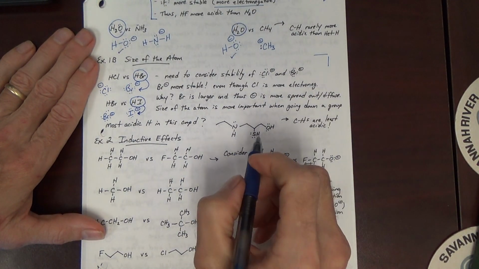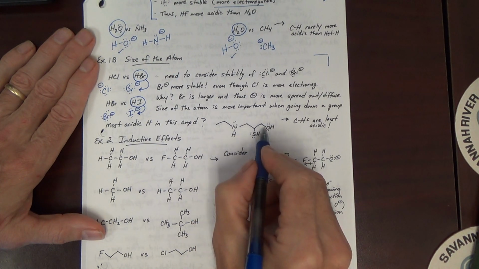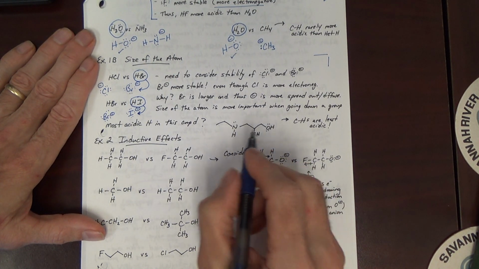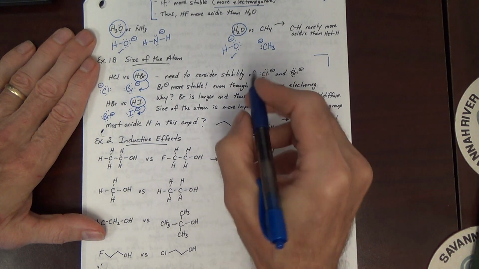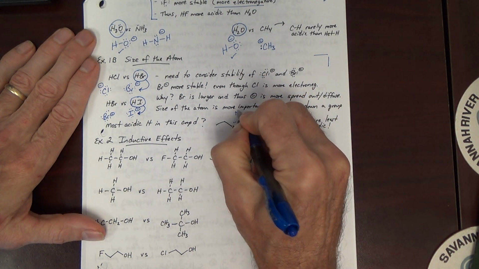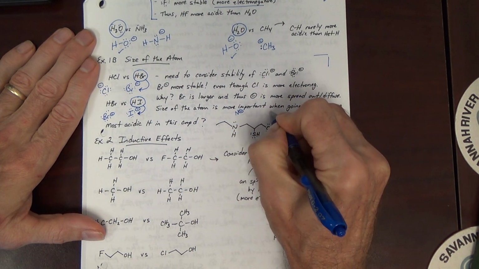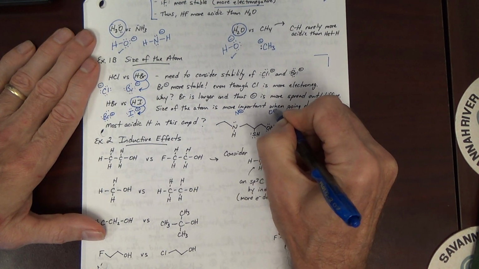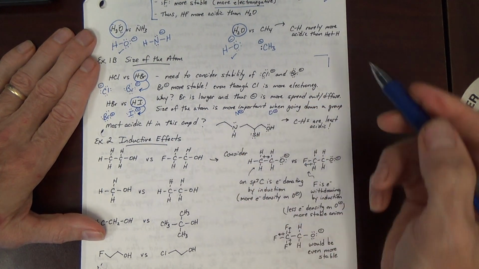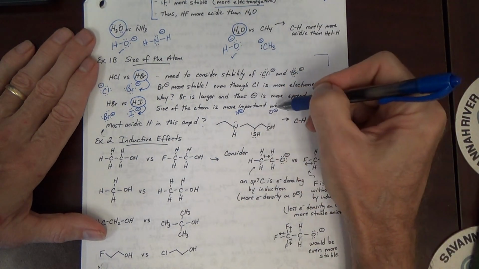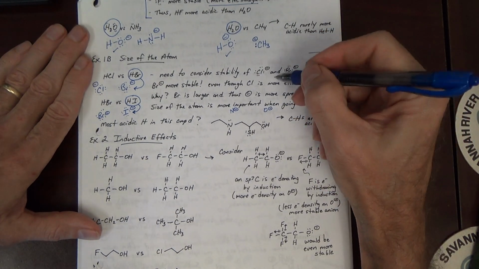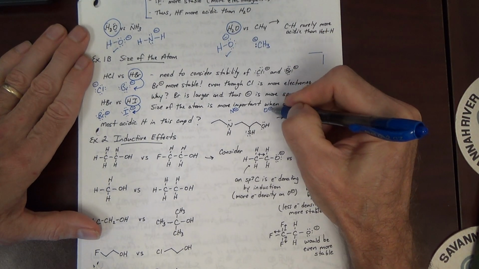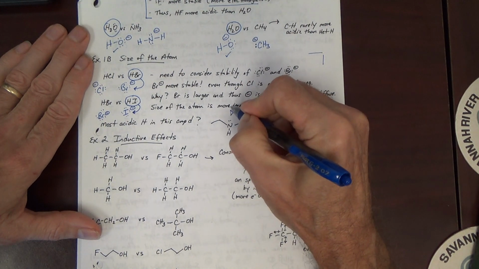Straight across, N and O. If this is a conjugate base, this would become N minus, okay? Just got to know that, or O minus. If these lose an H plus, which would be more stable? O minus, because it's more electronegative.